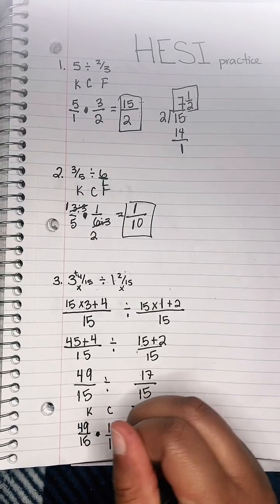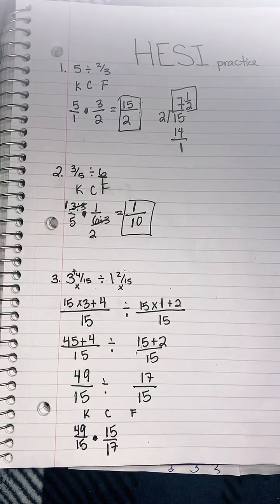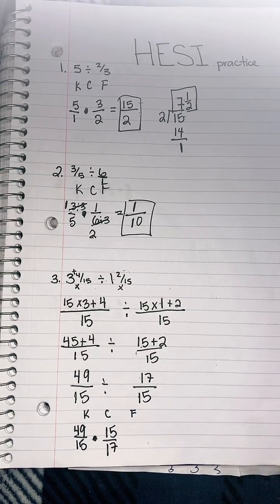15 over 17. Yep. See, some people are saying so true. Yes. Good. So now what can we simplify? Can we simplify anything? Oh, good. Somebody said they're doing this now with their 4th grader. Oh, okay. Yes.